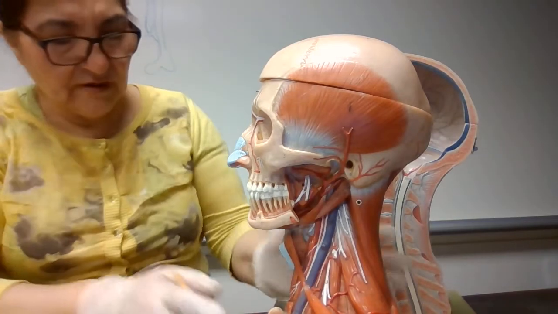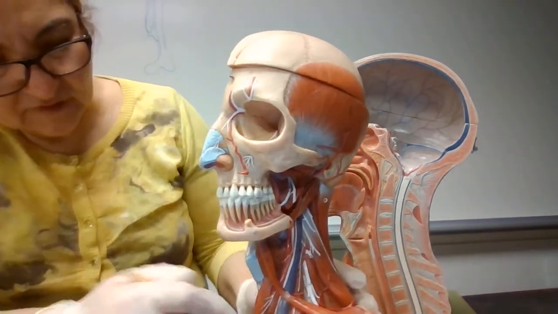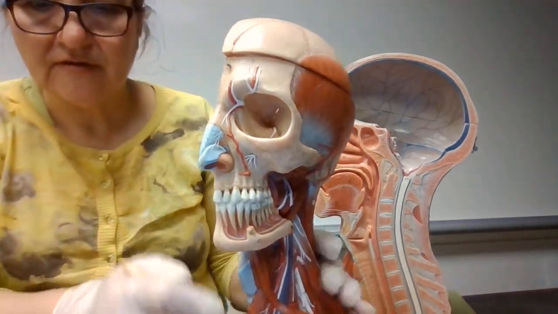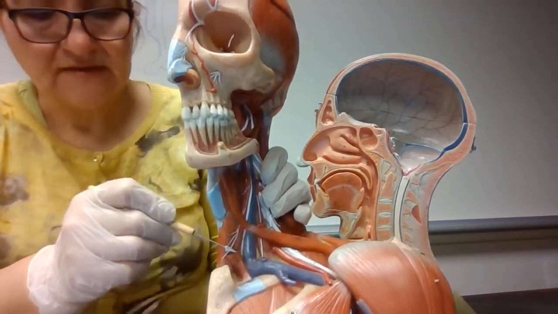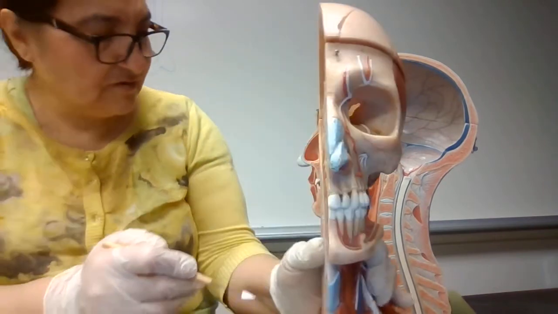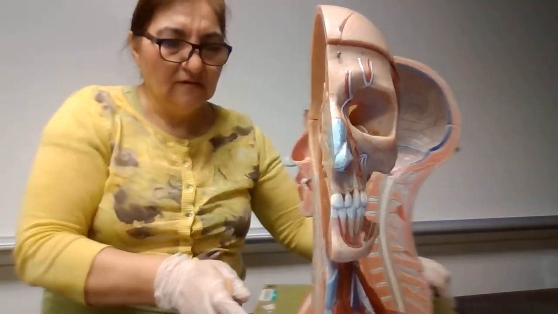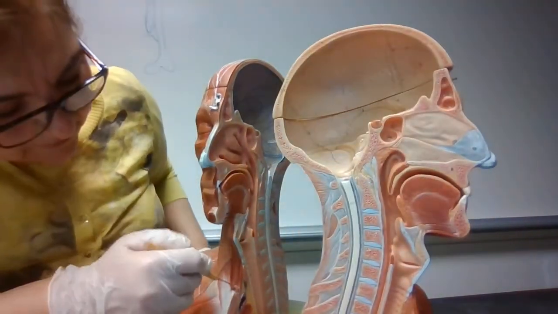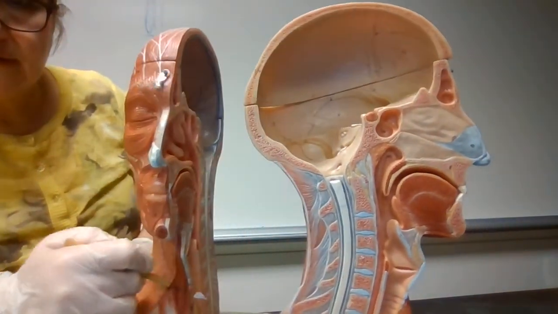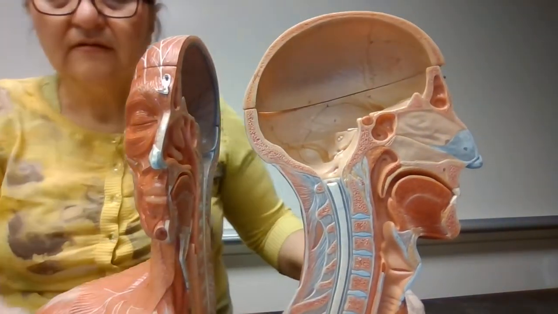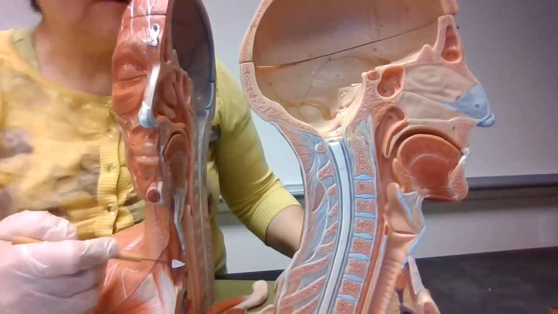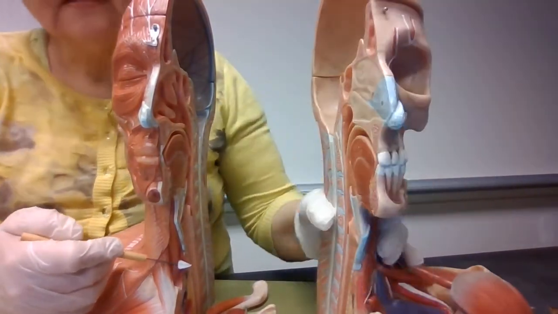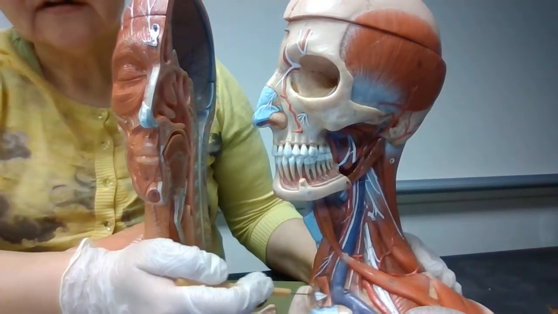The sternohyoid you see in this head model. That's the sternohyoid. And also the sternohyoid for this model, you see it here. This one. Yeah, that's sternohyoid.